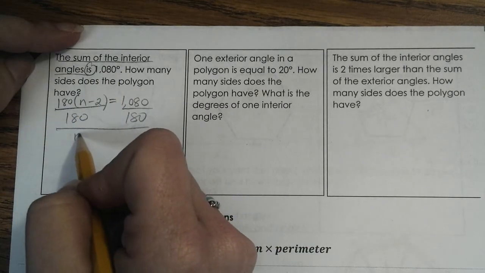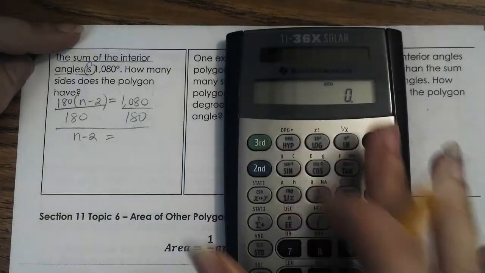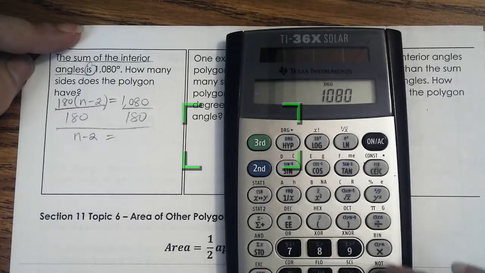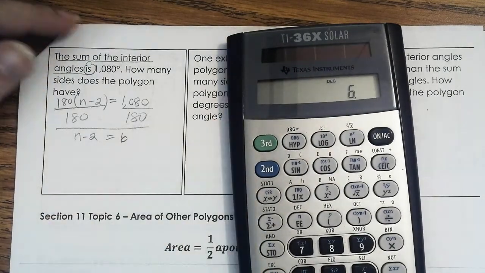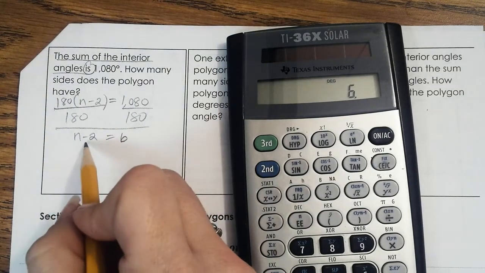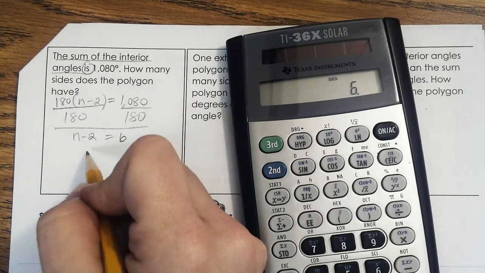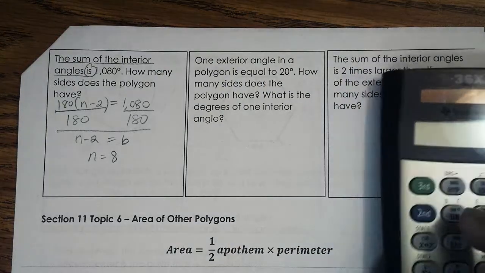How many sides does the polygon have? n minus 2 equals 1080 divided by 180, that's equal to 6. But we want to know what n is. n minus 2 equals 6. Well, 8 minus 2 equals 6. So n is equal to 8.